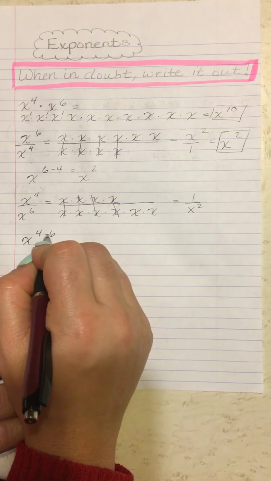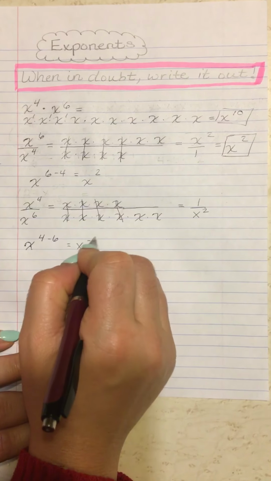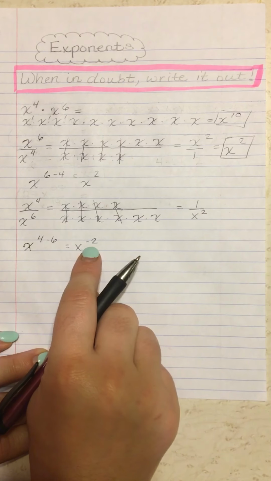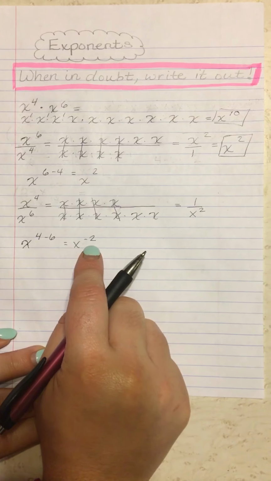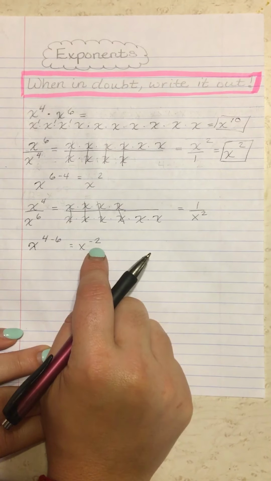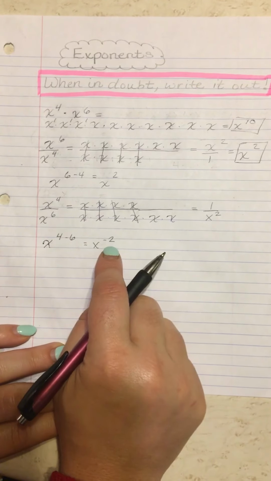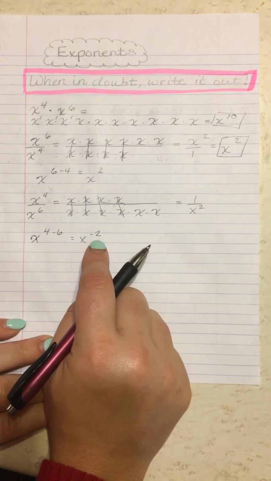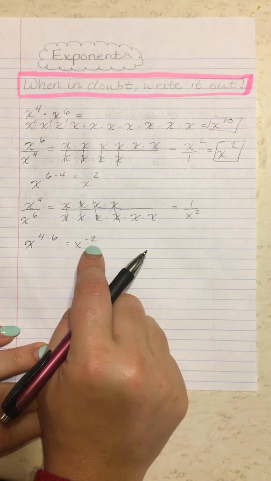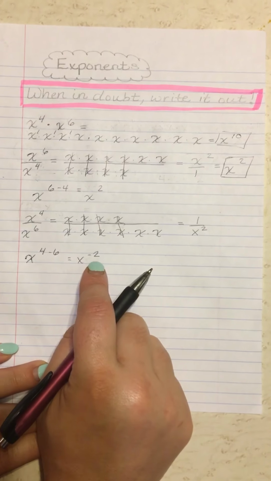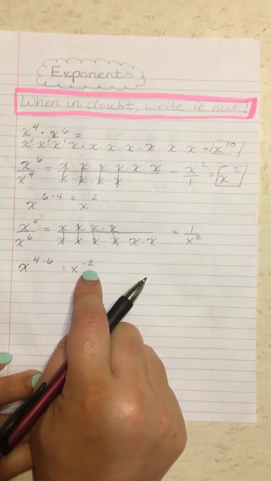Well, we know 4 minus 6 equals negative 2. So remember, whenever you have a negative exponent, you can't leave it that way. It's not simplified. So what do we do? Negative exponents move to the other end of the fraction and become positive exponents. So you kick it downstairs.